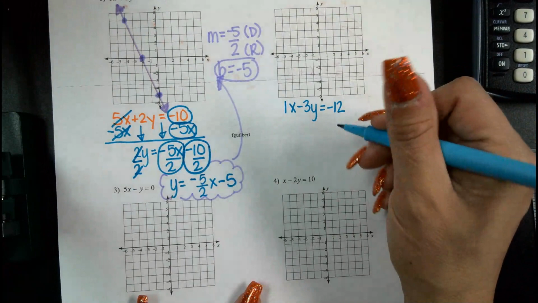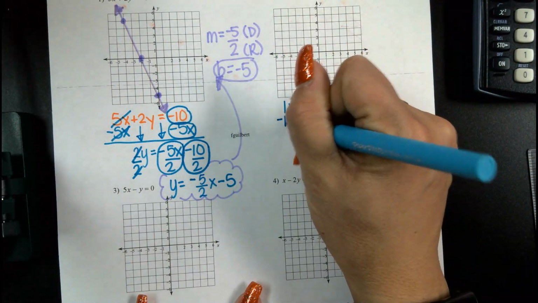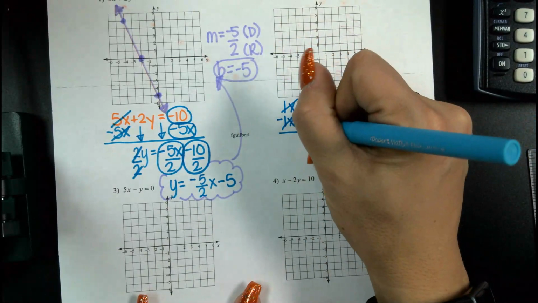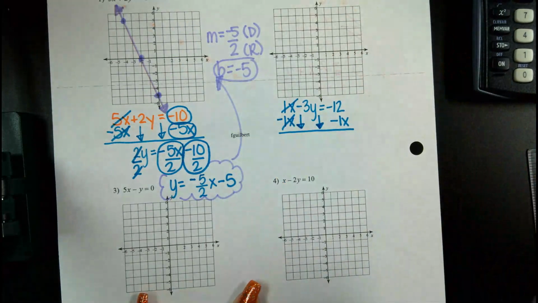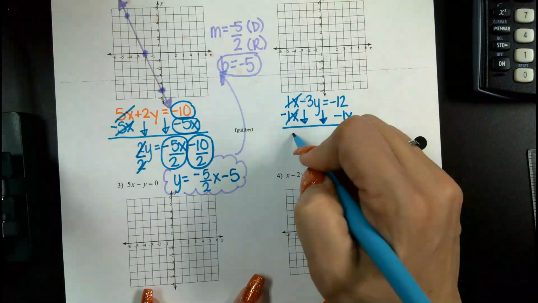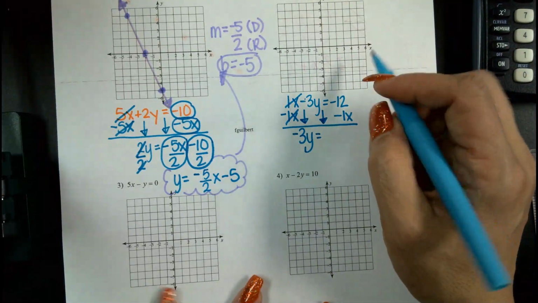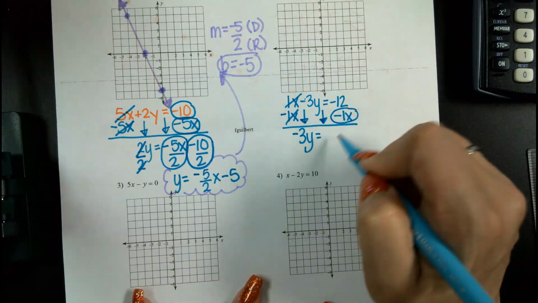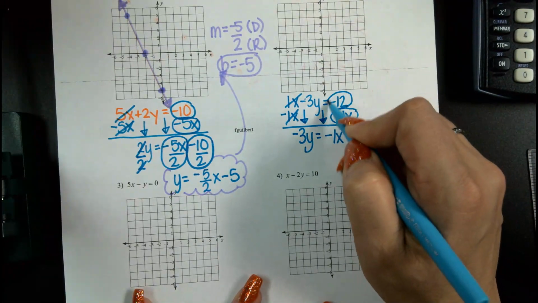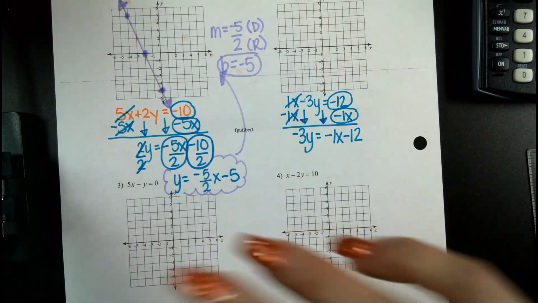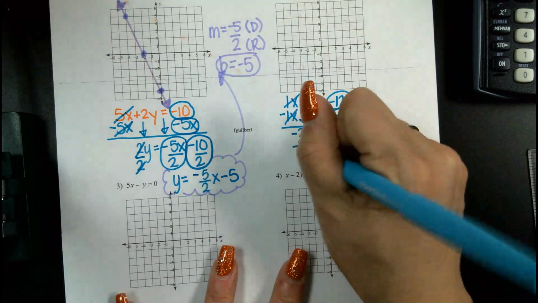So how do we move a 1x? Subtract it. Yep. Okay, so on the left side, we're going to bring down that negative 3y. Don't forget that negative sign with it, since there's a minus sign. And then on the right side, negative 1x minus 12. You just keep those two terms separate and just write them side by side. And then what number are we dividing everything by? Negative 3.